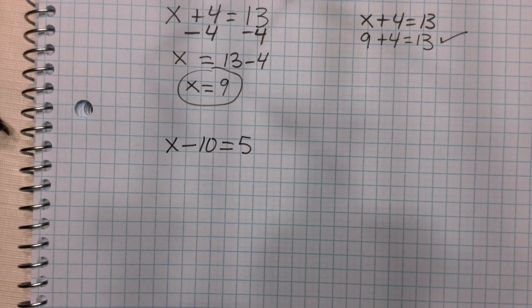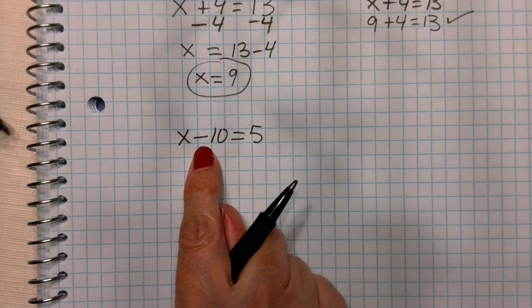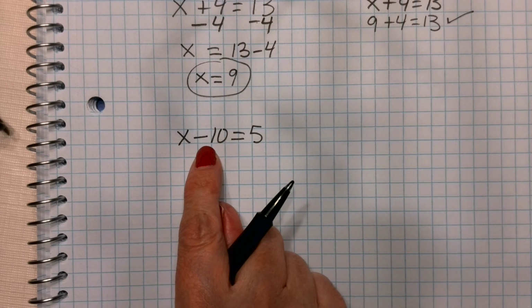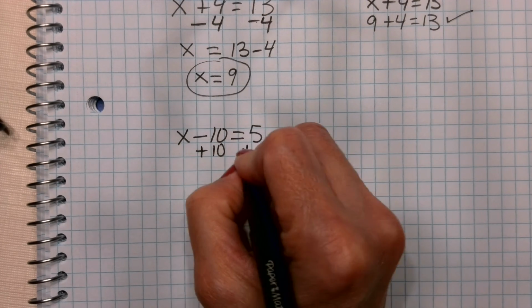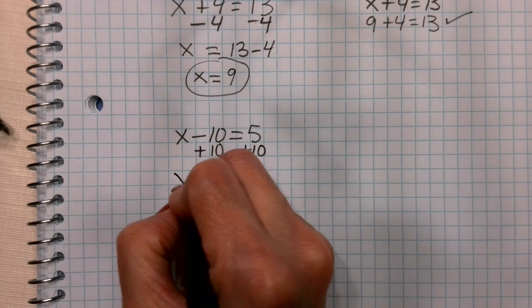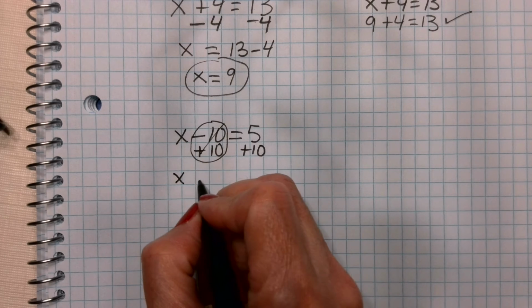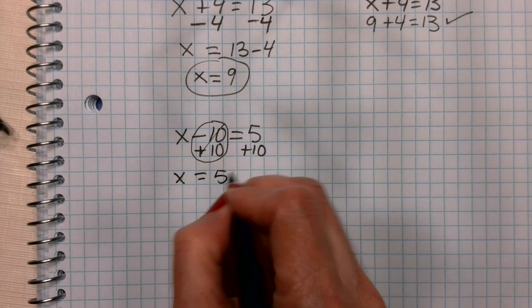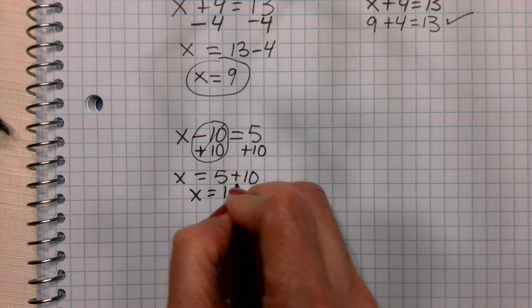So some number minus 10 is equal to 5. I want to undo my subtraction by using the inverse operation, which is addition. So I'm going to add 10 to both sides. And then I can rewrite this as x, and this turns into that 0 pair, right? X is equal to 5 plus 10, which means x is equal to 15.